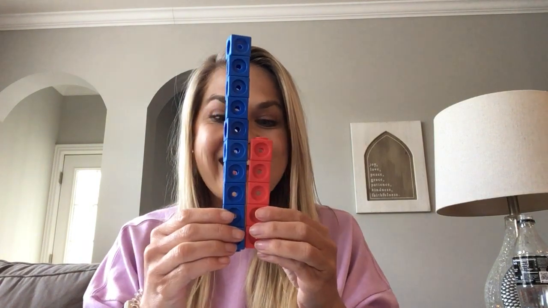Okay, we need to line them up at the same starting point. So I have them lined up, and now we can easily tell which color cubes is taller. Good. The blue cubes are taller than the red cubes, or the red cubes are shorter than the blue cubes. Good job.